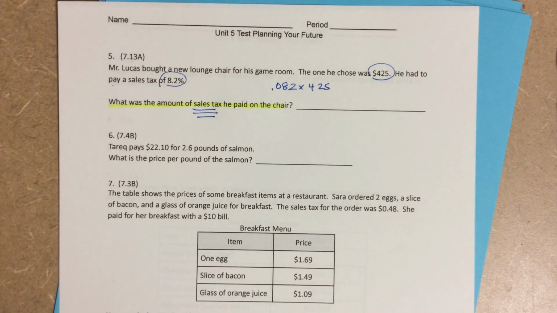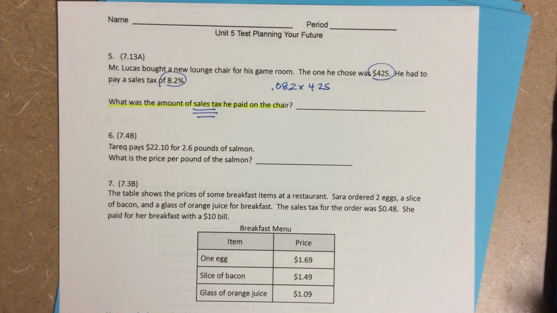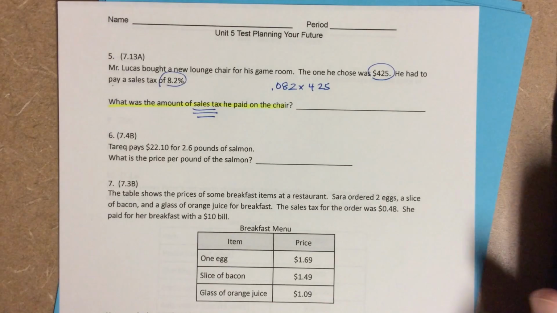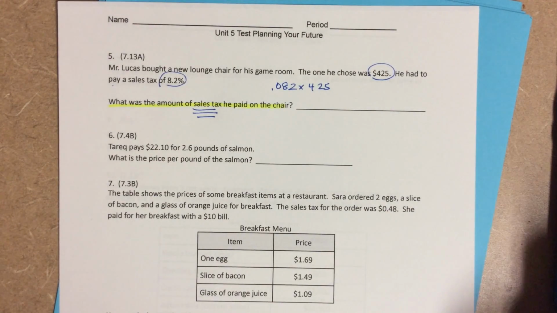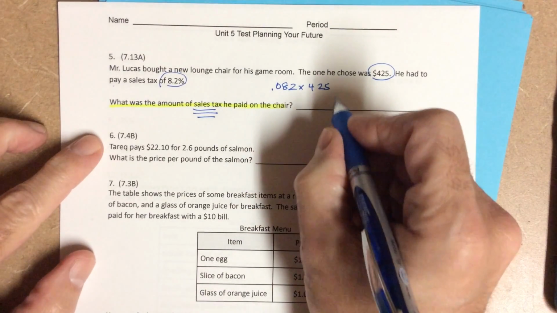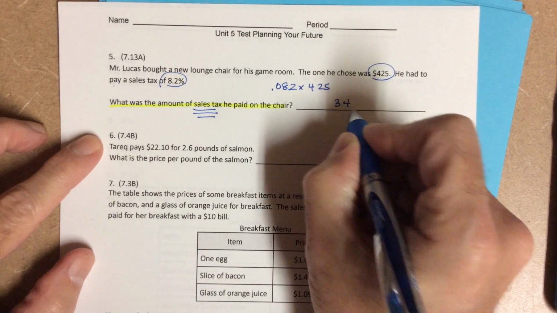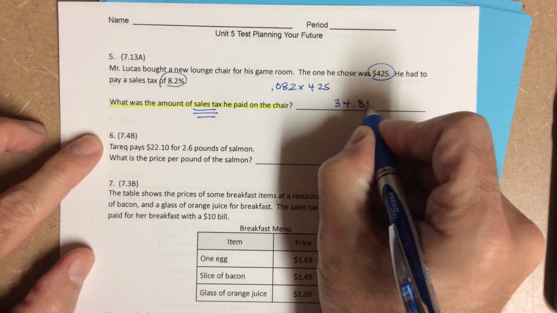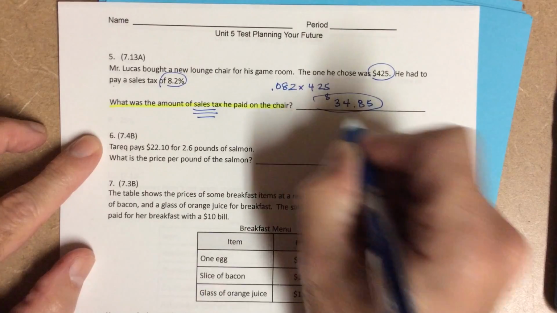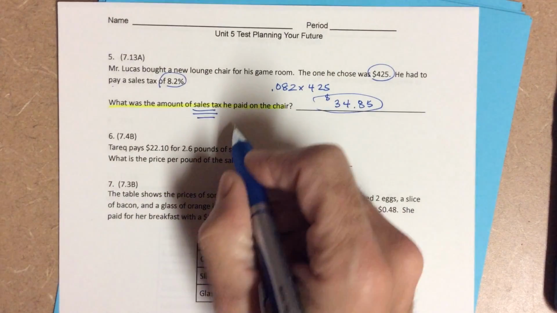Some of you had him paying over $400 in tax. I would walk out before I'd pay $400 more for tax. How about we just multiply 0.082 times 425 and find out a little more reasonable, $34.85 for the tax.